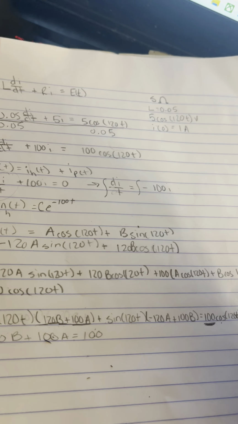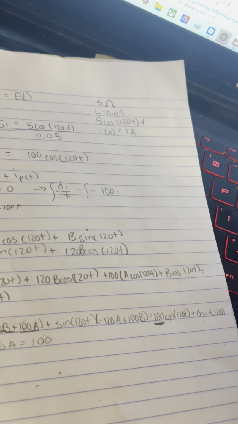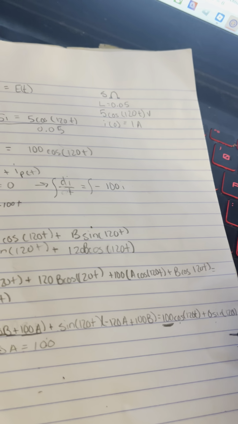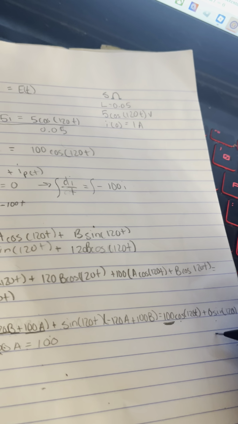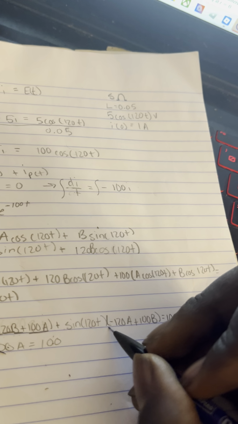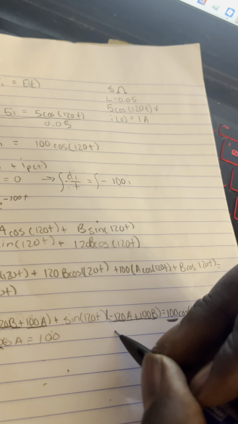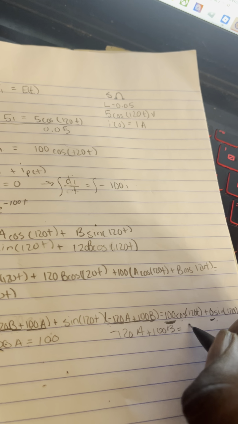The same thing can be said about the sine. We have a sine 120t here, sine 120t there. You already know the drill. This 0 is the sum of these two right here. So we have 120a plus 100b equals 0.